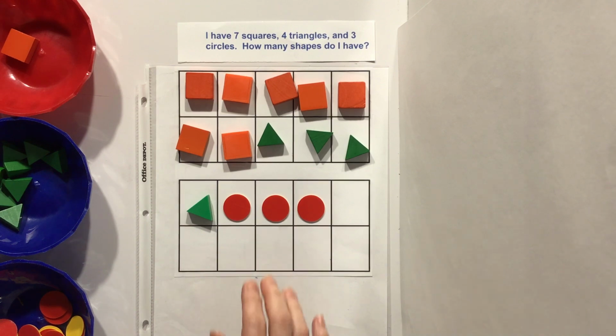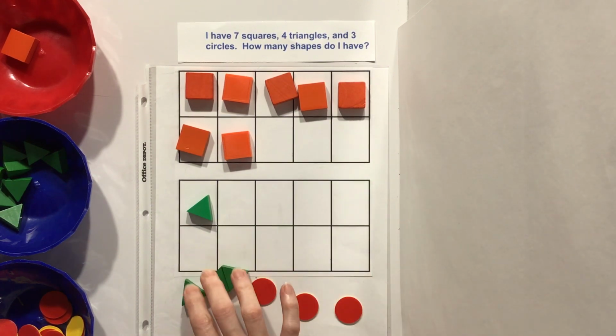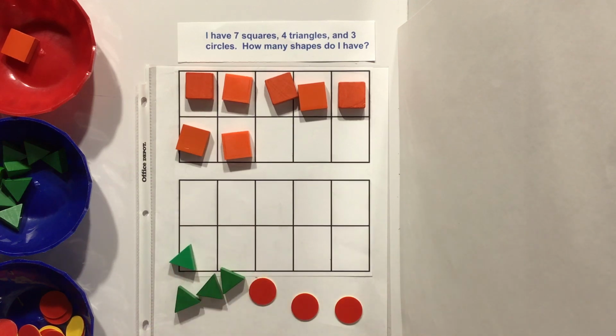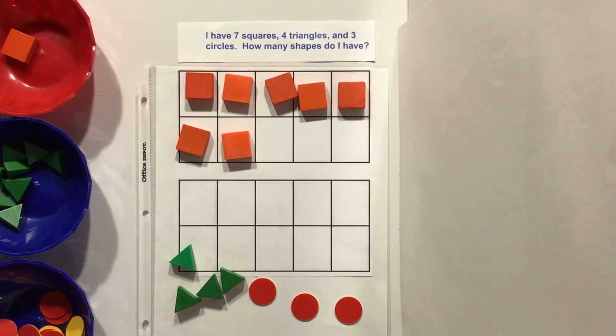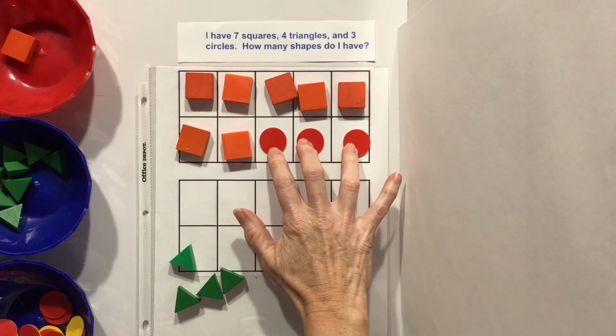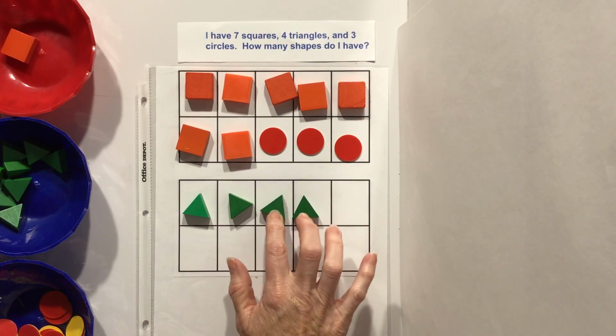So what we want to move the student to is, after several experiences with making a 10 using a 10 frame, they can easily see, oh, I've got 7 filled in my 10 frame. I need 3 more to make a 10. I have 3 circles. There I can make my 10, and now when I add my 4 triangles, 10 and 4 make 14.